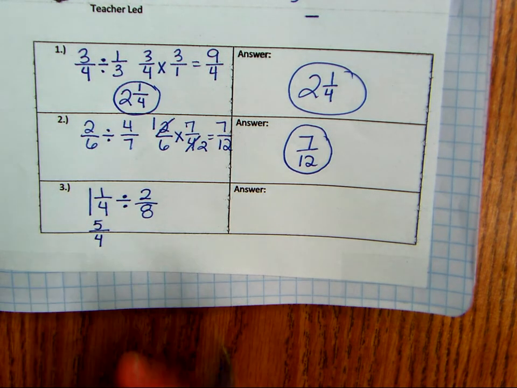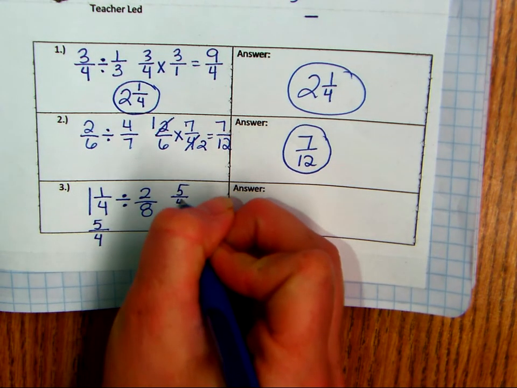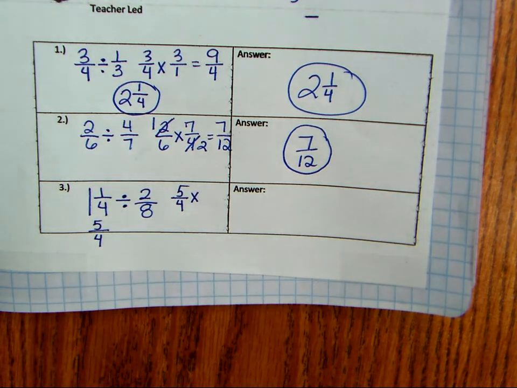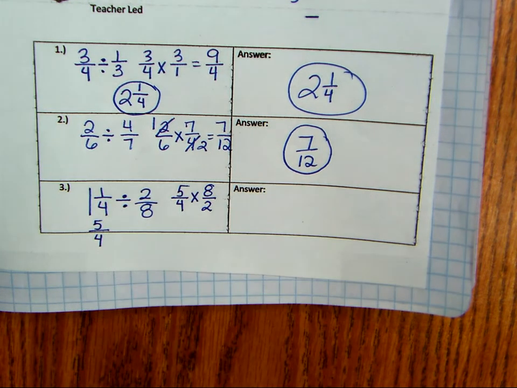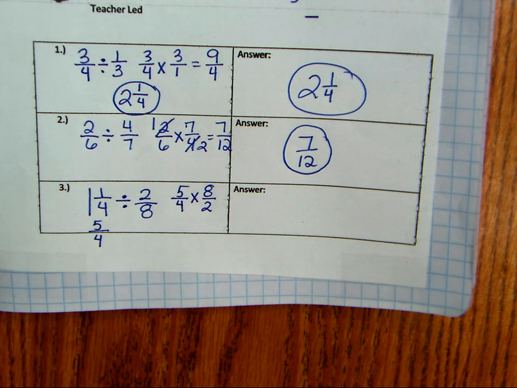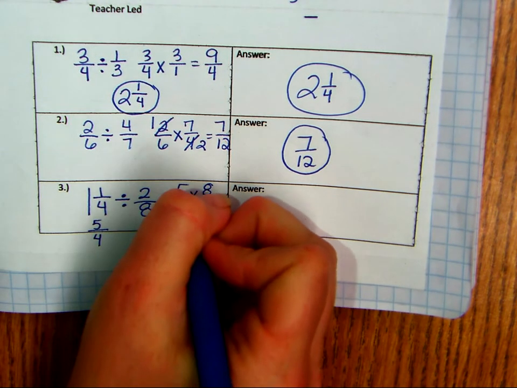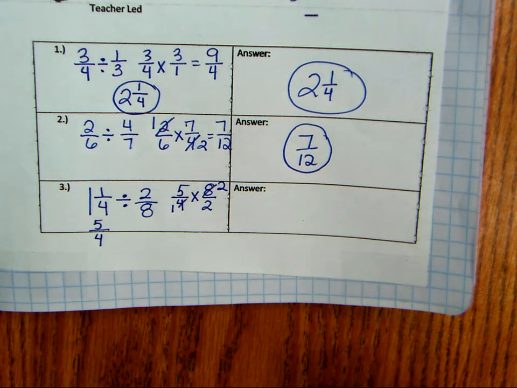So now I'm going to try to write my problem using that information. So I'm going to take 5/4 as my first fraction, keep it the same, change my operation from division to multiplication, and flip to the reciprocal, and I'm going to take my 2/8 and make it 8/2. Now, is there a factor we can pull out to simplify in our problem, Ray? 4. On which one? This one, right? Yeah. Okay. 4 divided by 4 is what? 1. 8 divided by 4? 2. Good. And now we multiply straight across, right?